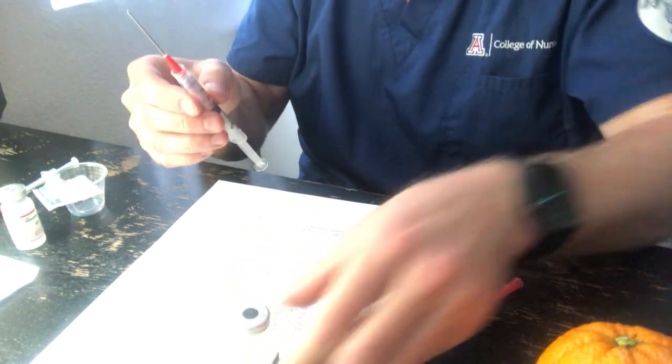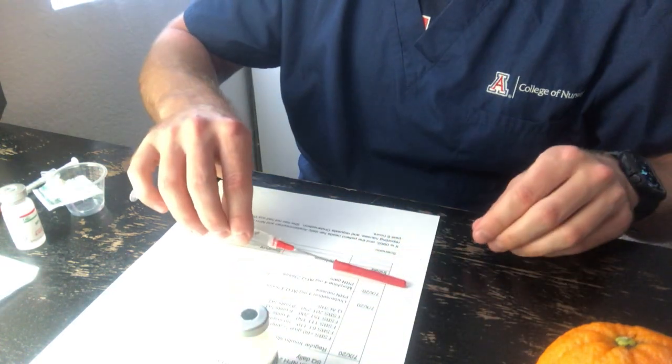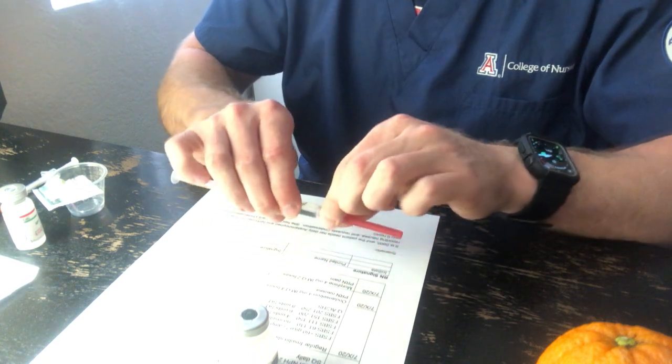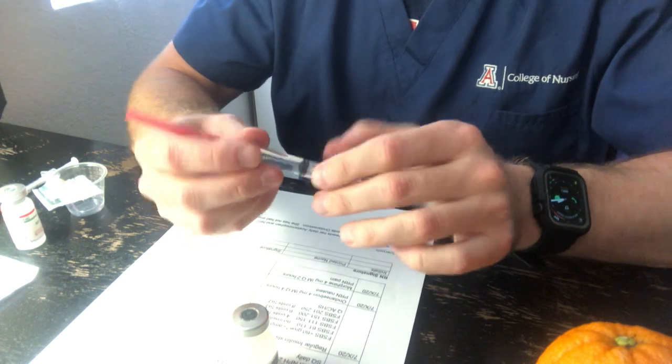I'm going to scoop, grab the base, click. I also need the 2 mLs in there.